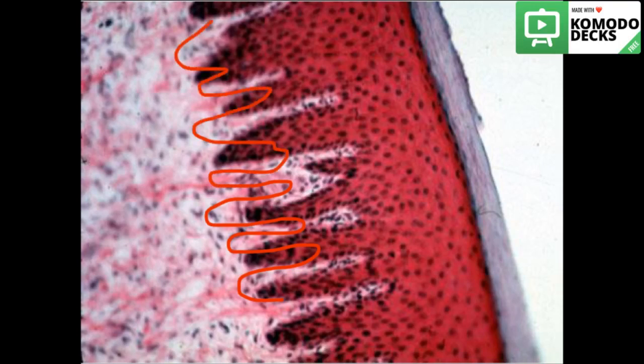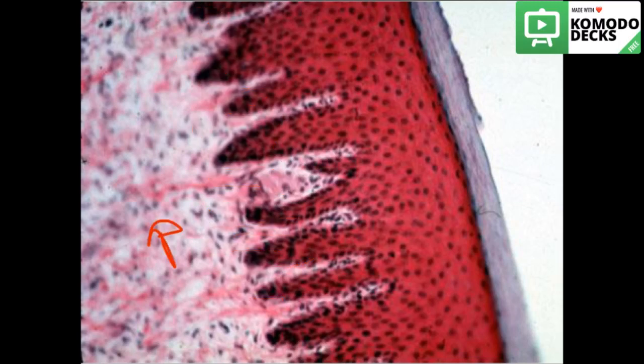A section of keratinized epithelium with the full layers, keratinized, granular, and spinosum. We see the rete ridges and the connective tissue papillae. This part is the connective tissue papillae, and down is the reticular part of the connective tissue.